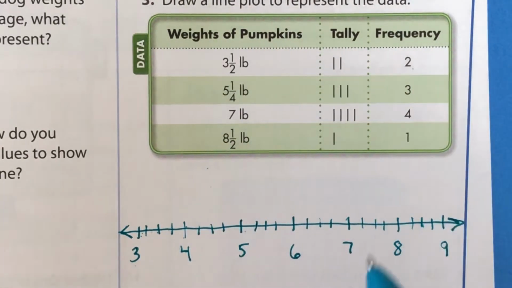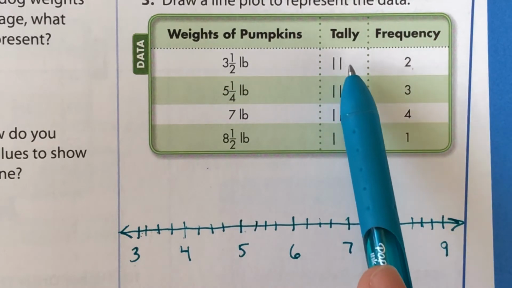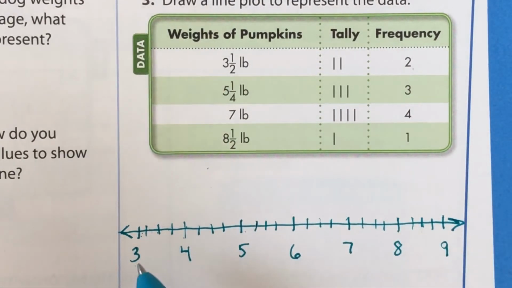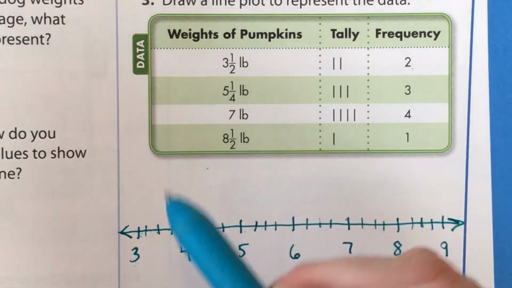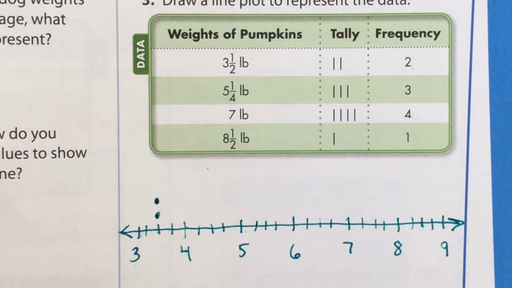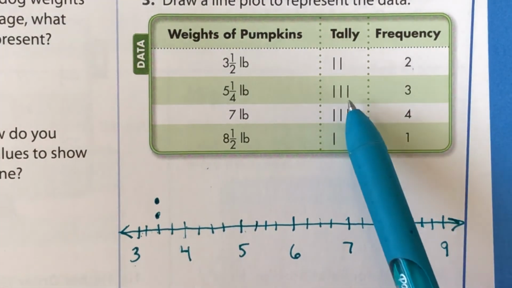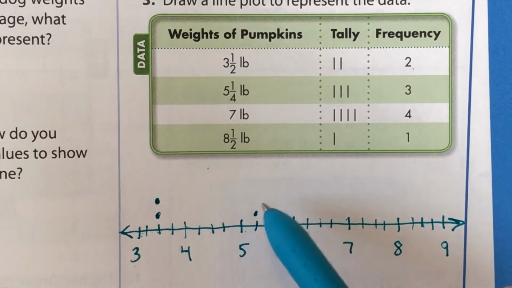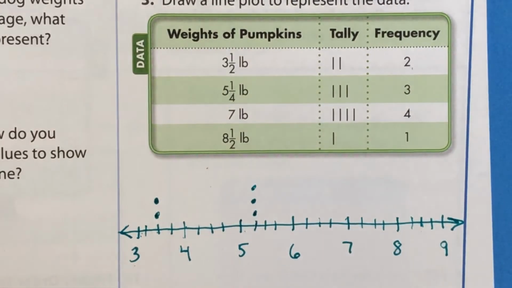So now I can look at my table. There are 2 pumpkins that weigh 3.5 pounds. So this is 3, this is 3 1/4, this point is 3 2/4 or 3.5. So I'm going to put 2 dots above 3.5. Then 5 1/4. If I look over, this is 3, 4, 5, 5 1/4. And I see the number 3, so I put 3 dots above 5 1/4.